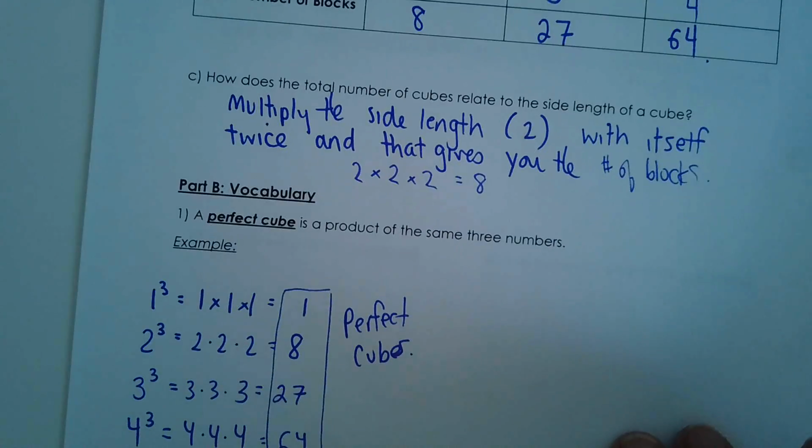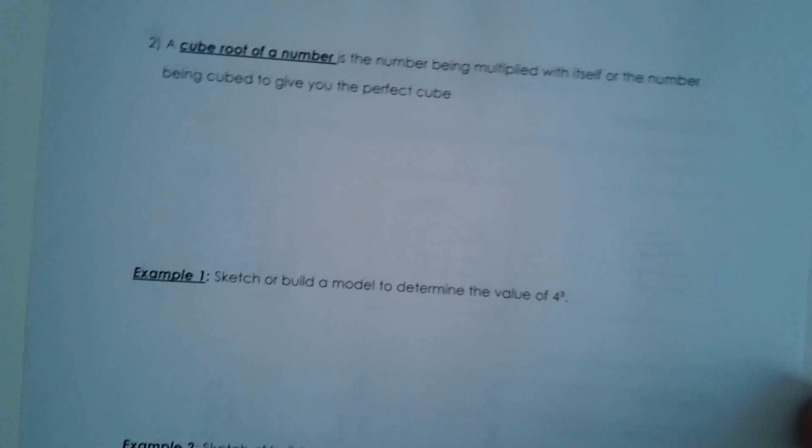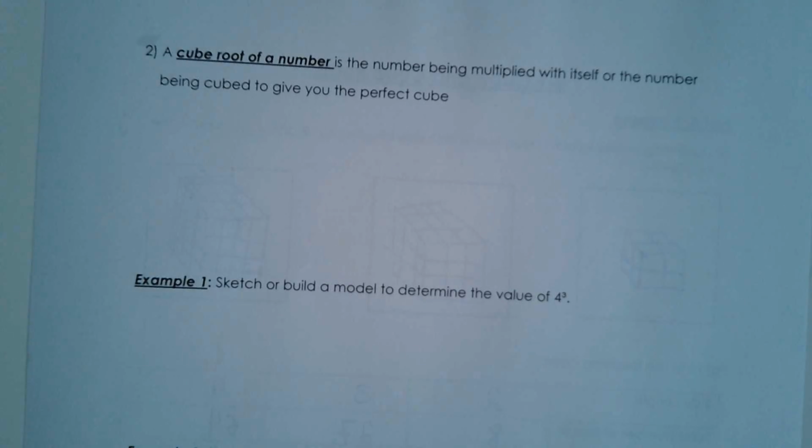Okay, so on the back side, a cube root of a number is just the opposite. It's the number that's being multiplied with itself twice, not just once, or the number being cubed to give you the perfect cube.